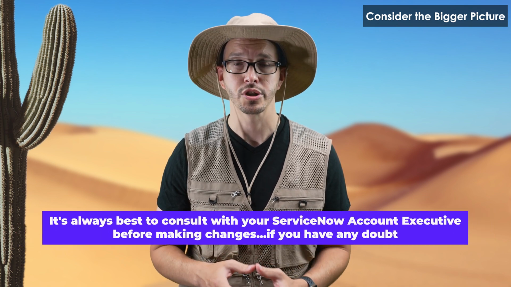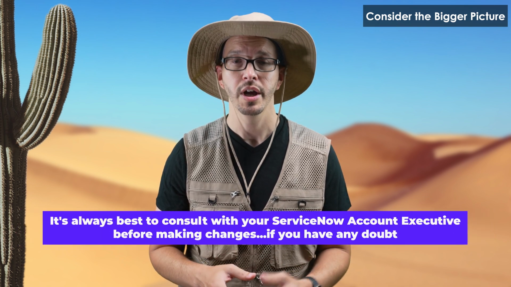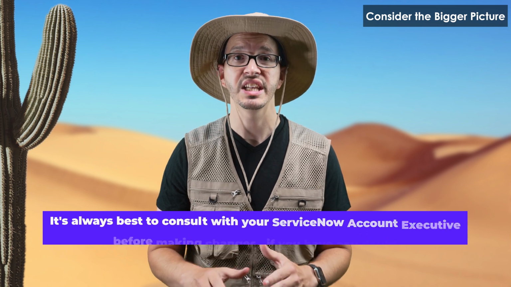For example, allowing non-ITIL users to have the ability to work incidents as the assigned to individual. This means that you've basically created a new version of the ITSM fulfiller license, and when ServiceNow audits that instance, the organization could be charged for additional fulfiller licenses if you don't have enough to cover those users. It's always best to consult with your ServiceNow account executive before making changes if you have any doubt.